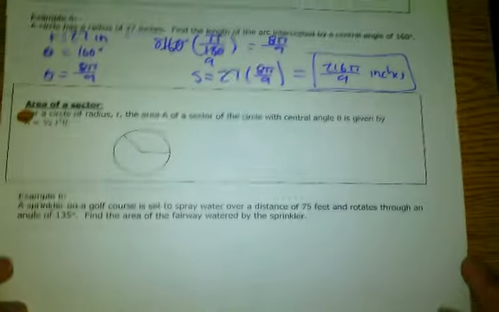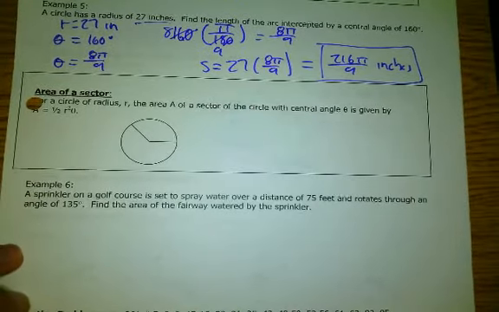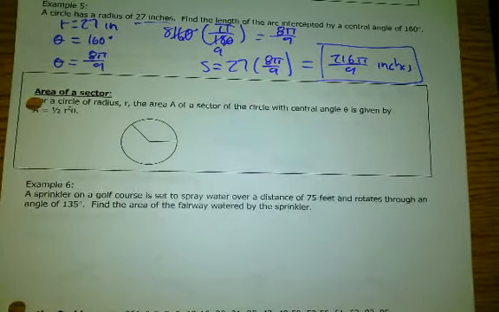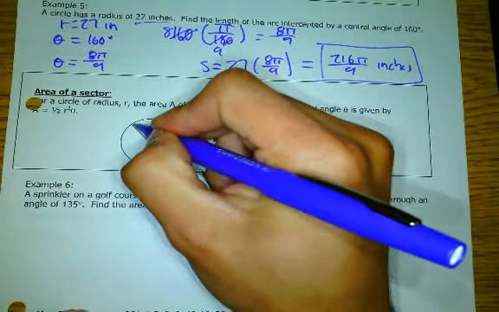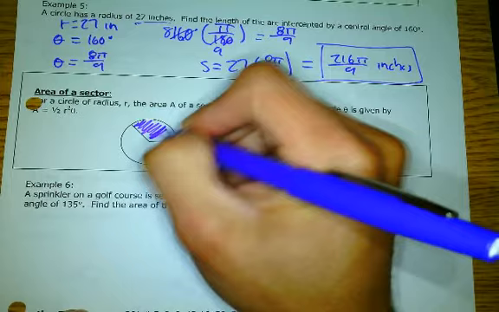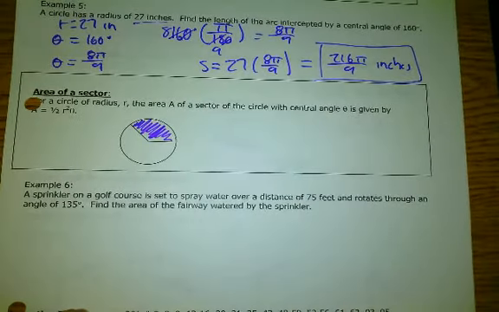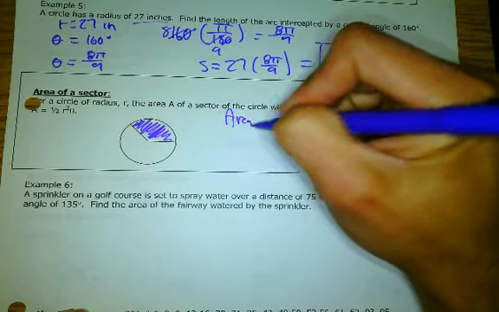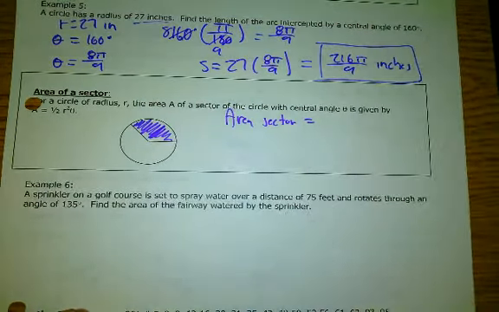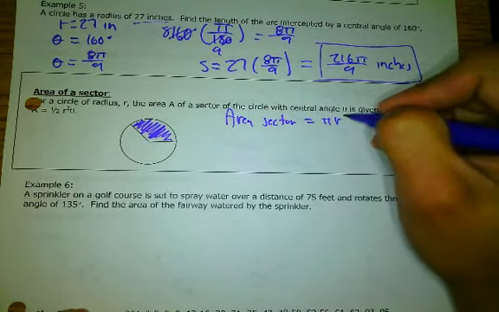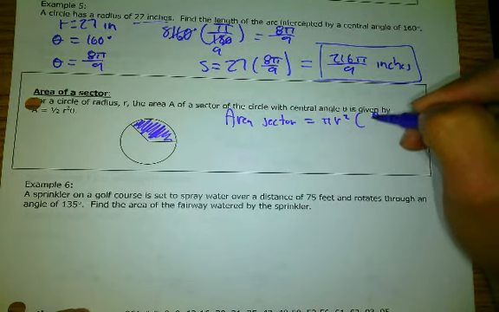The last concept that I have for you is actually the area of a sector. So let's pretend you have an angle, and I'm looking for this area. That's what I'm talking about. Okay? Now, back in geometry, area of a sector worked very similar to the formula above, but instead of 2 pi r, it was pi r squared times your angle in degrees over 360. That's in degrees.